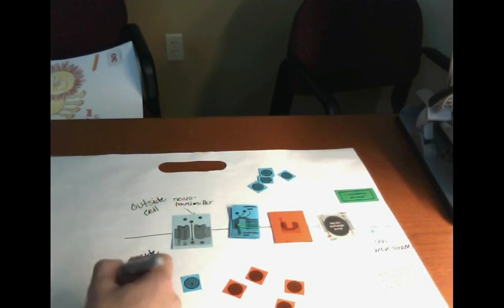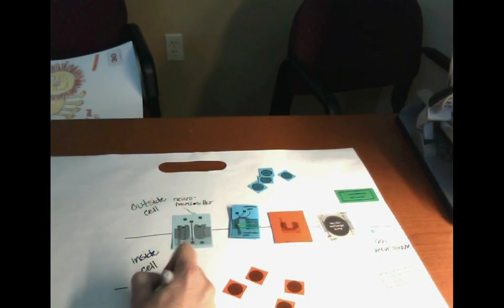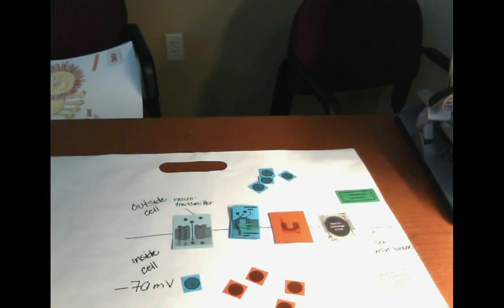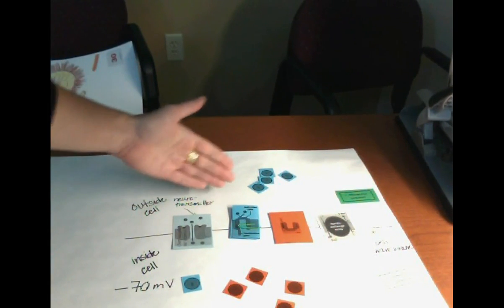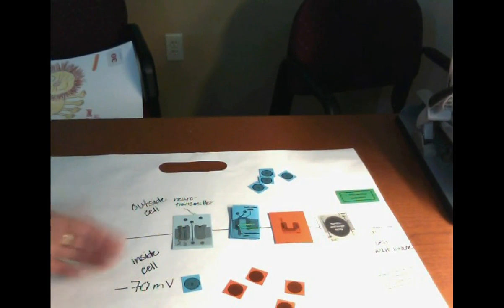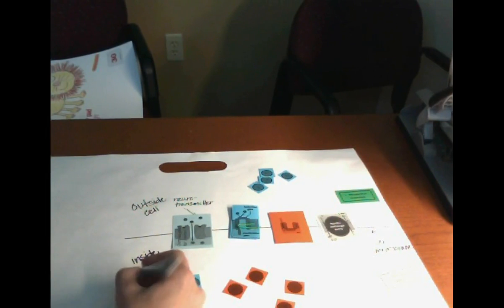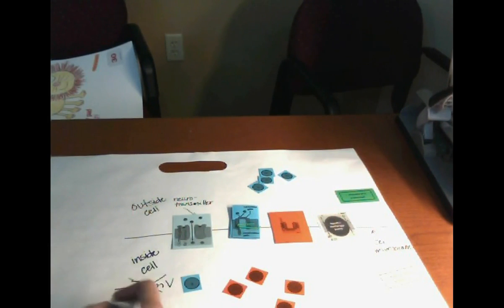Now let's remind ourselves, we started at -70 millivolts. But now we've brought something positive inside. So we are going to get less negative. And in this case, we're going to switch to something closer to -60 millivolts.